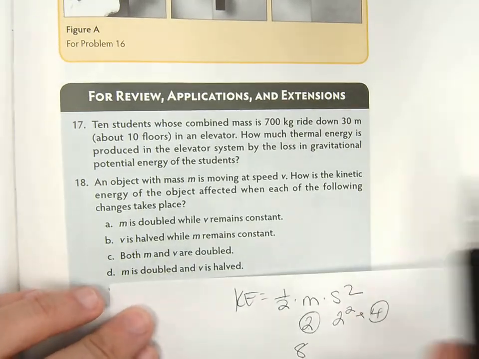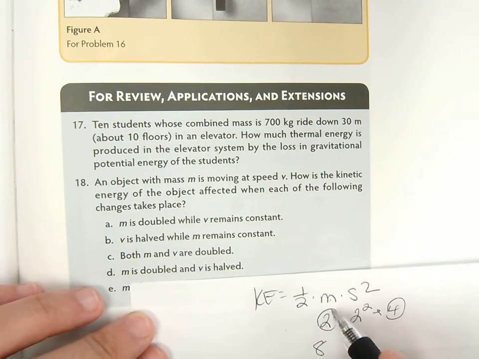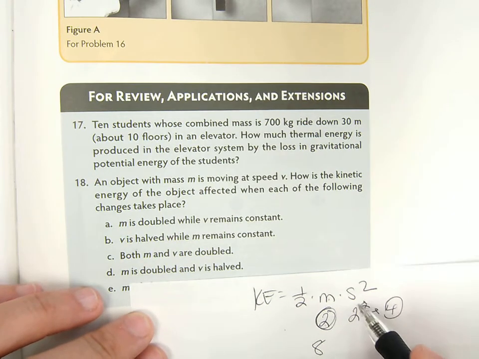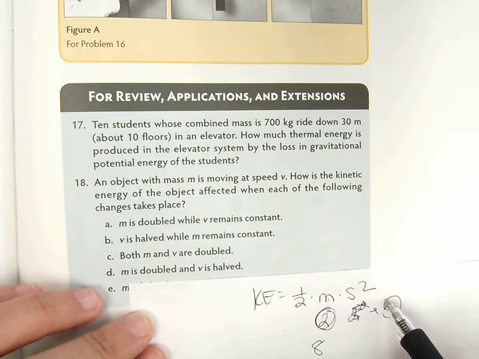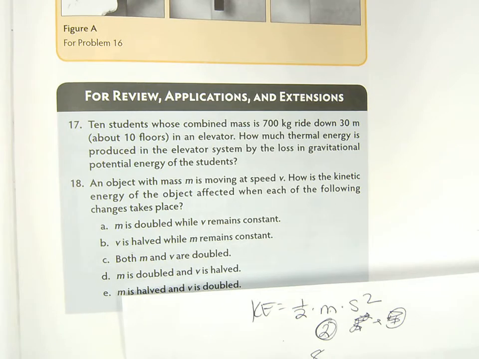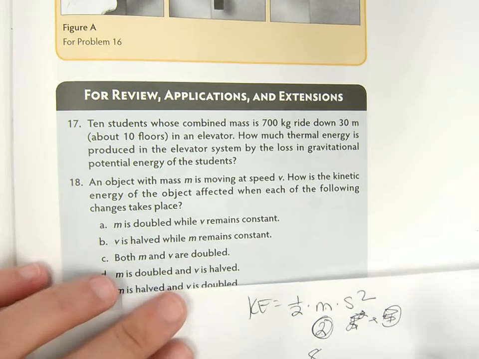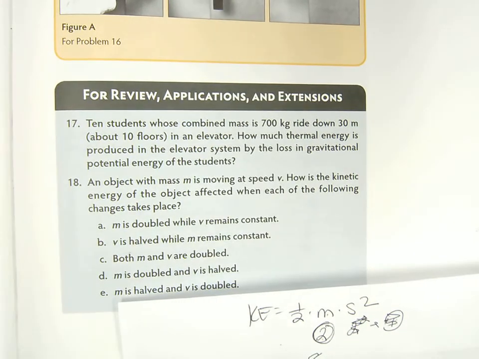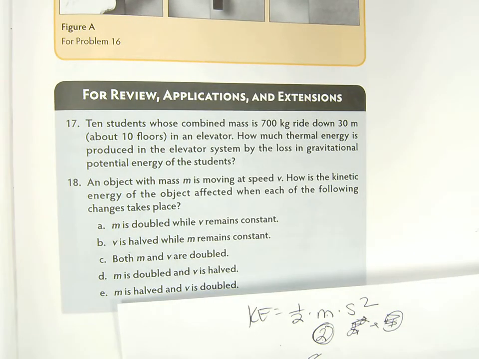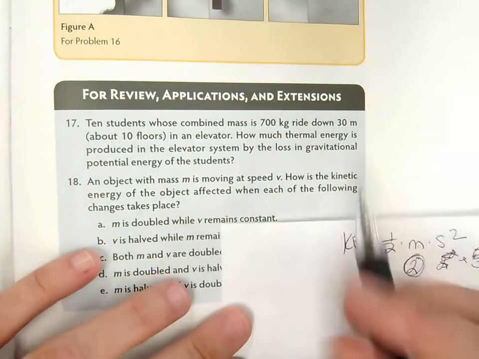And then if m is doubled and v is halved. So if we double this, it goes up by 2. If we, oh gosh, let's half it again. See, I always have to plug numbers in because that exponential thing throws me off. Half, we said it goes down by a factor of 4. We already figured that out, right? It goes down, so it's a fourth. So if it goes up by a factor of 2 and then down by a factor of 1/4, it'll end up being halved, right? So let's look at that again.